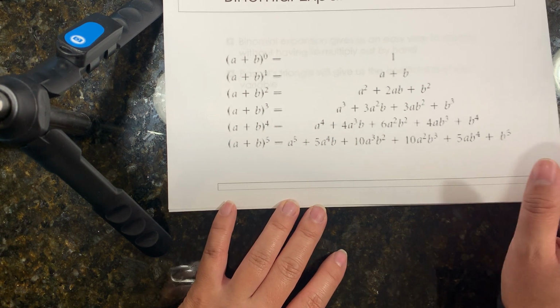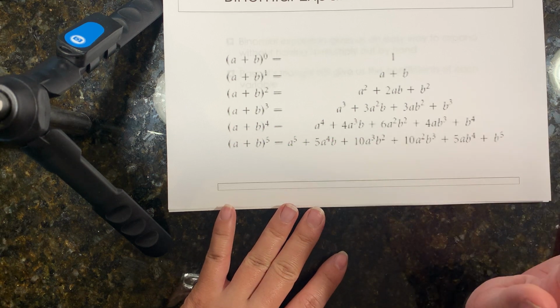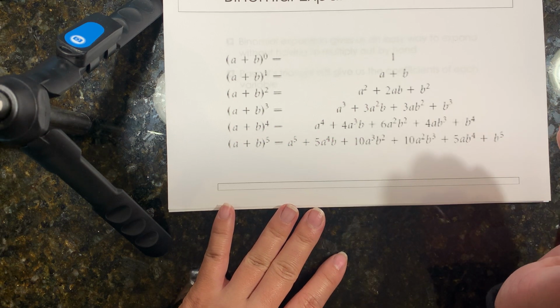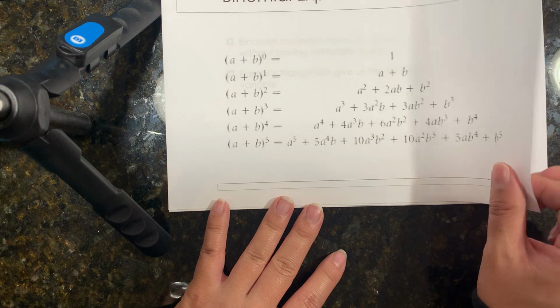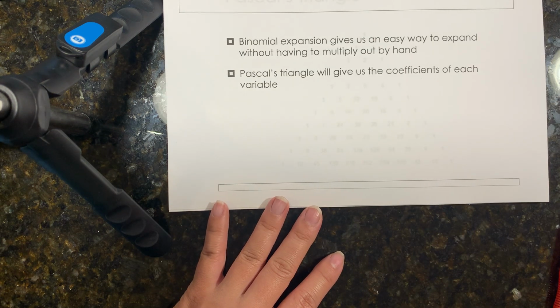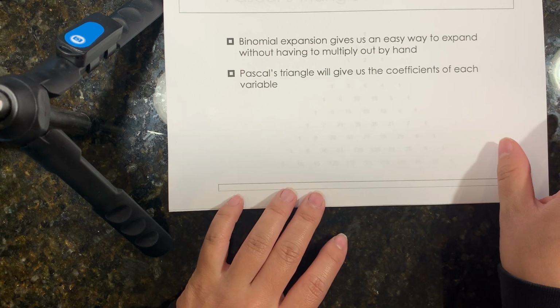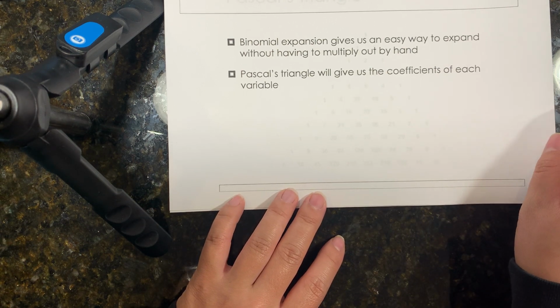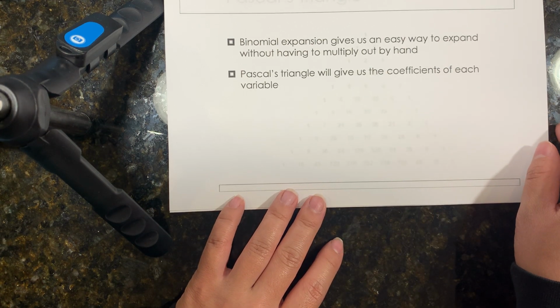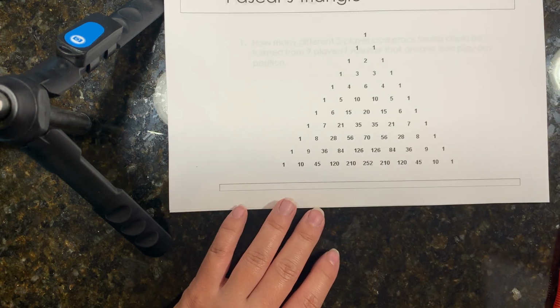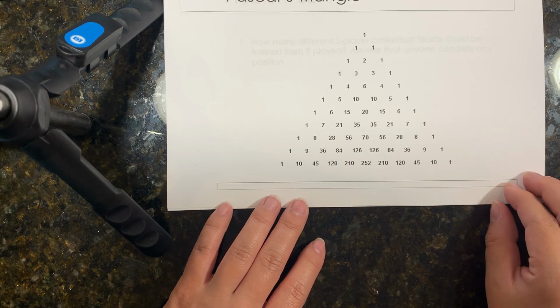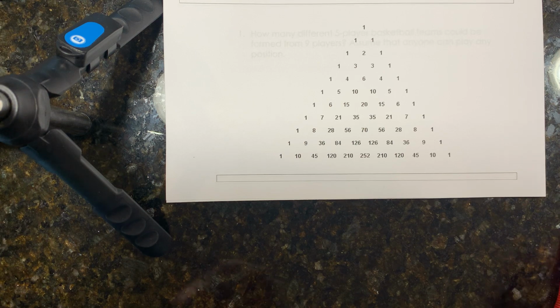So you can always come up with your exponents based off of this binomial expansion. And then to come up with the coefficients, you're going to use something that we call Pascal's triangle. This will give us the coefficients for each of those terms. Now, this is what Pascal's triangle looks like.